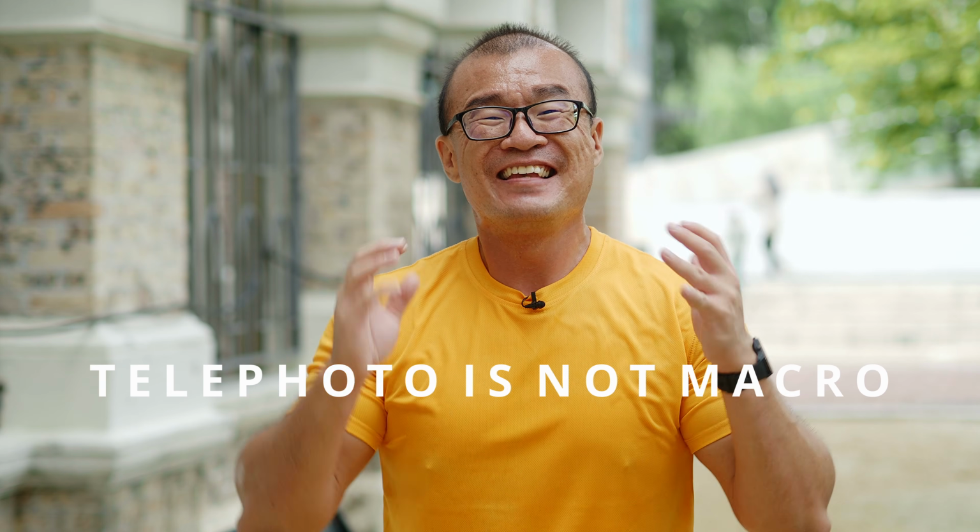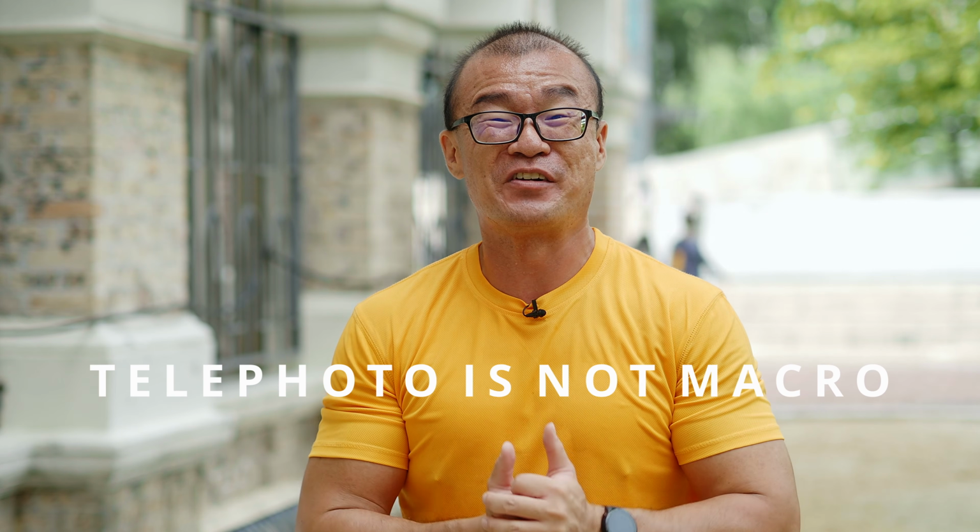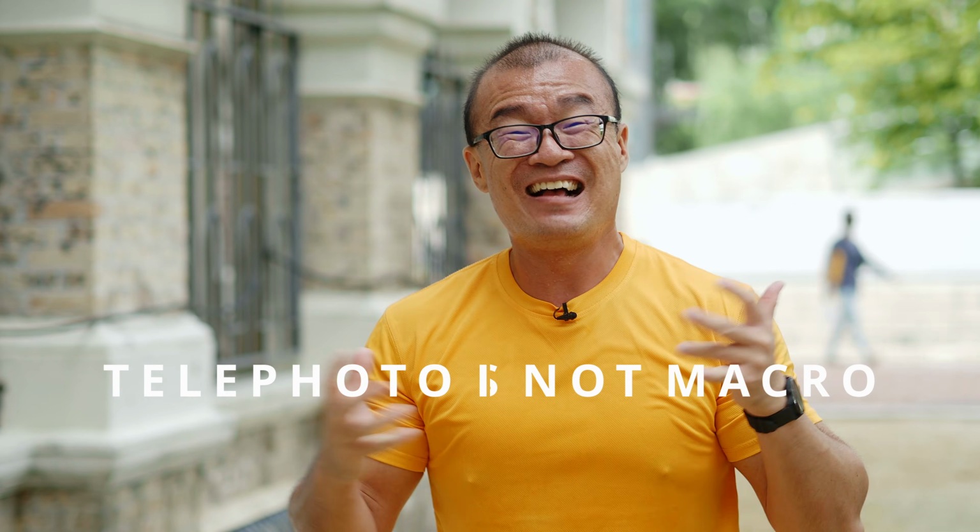Number one, telephoto lens is not macro lens. A lot of people ask me, hey Robin, you're doing some macro photography work, you're using the Olympus 60mm macro. Why can't I use the 40-150 telephoto or the 75-300 to do macro photography? These telephoto lenses are really long. In fact, the 150mm end or the 300mm end is so much longer than 60mm. Surely it can go closer and get some macro shots as well.